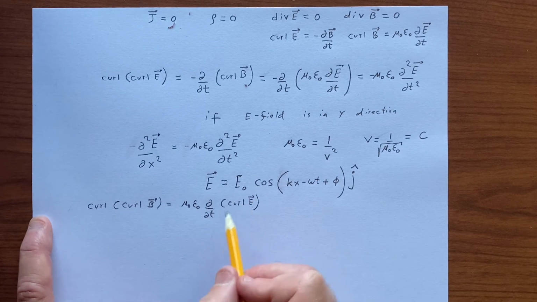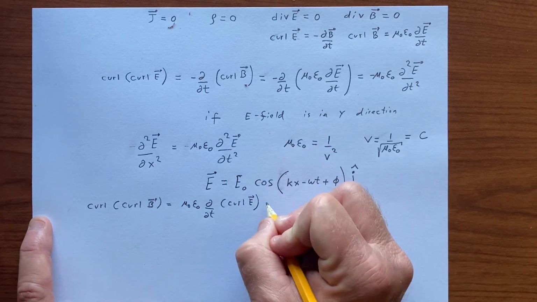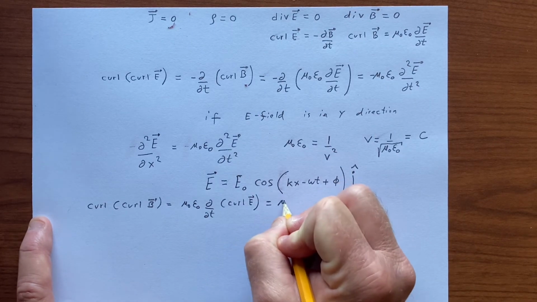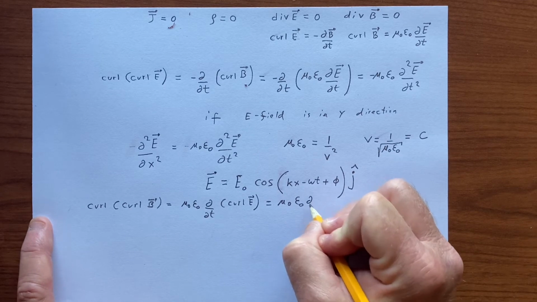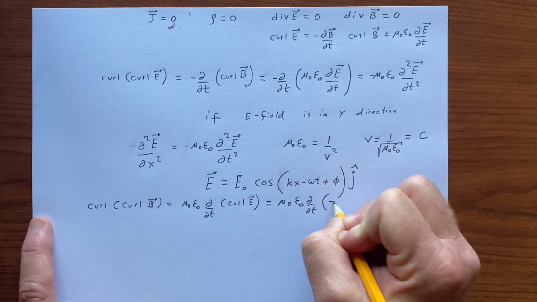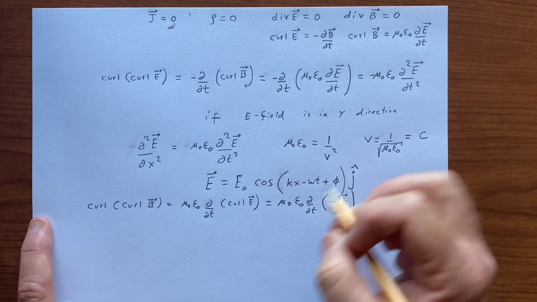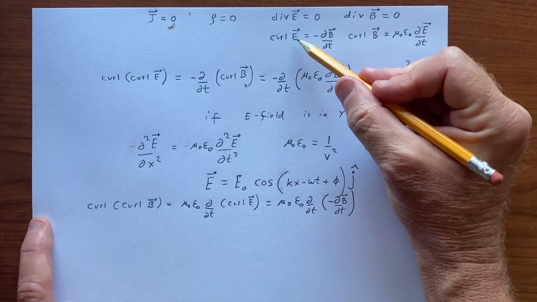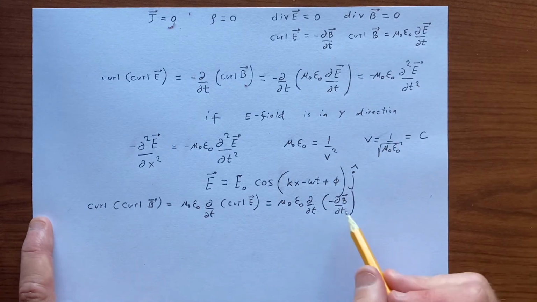We'll do the d by dt afterwards, just like we did it there, and that gives us mu naught epsilon naught d by dt of minus dB by dt, right? Because the curl of E is related to the time derivative of B, so we can bring it back in terms of B only, right?